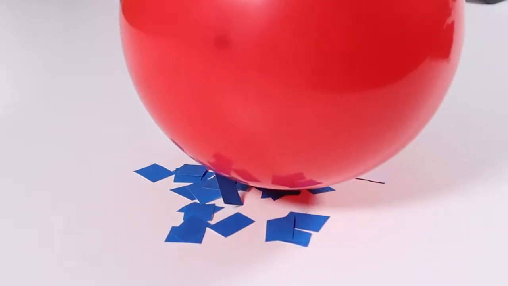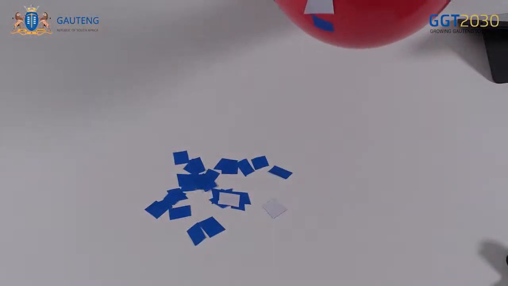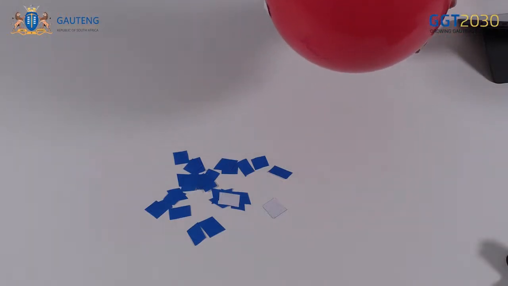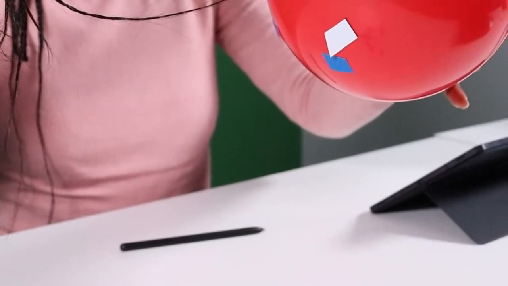What do you see once you bring it towards the pieces of paper? And if you've got long hair, you can also bring hair towards it and record what you see. There we go. What do you see? What's happening between the balloon and the hair?